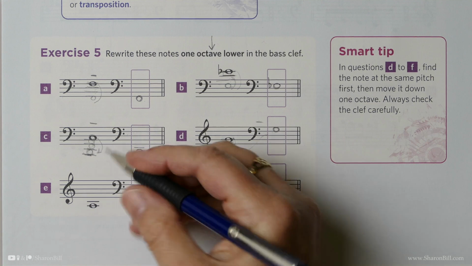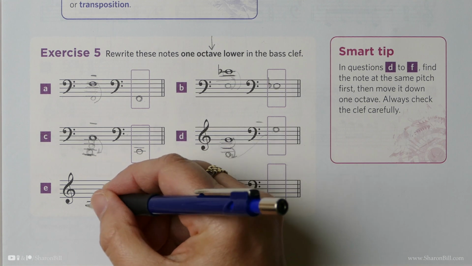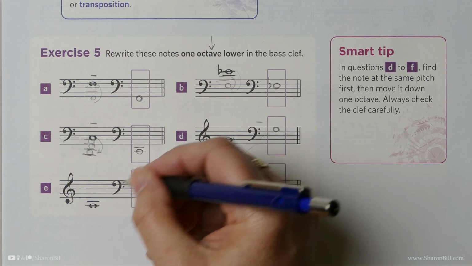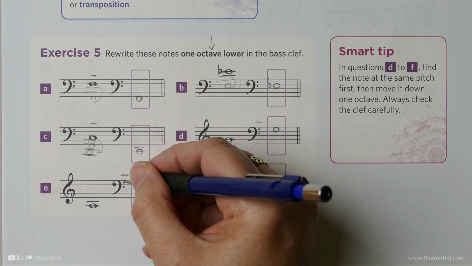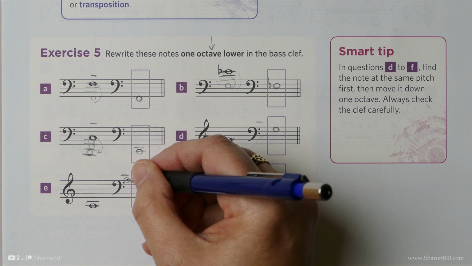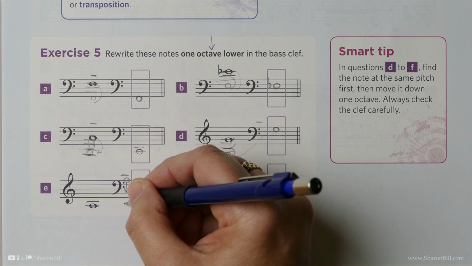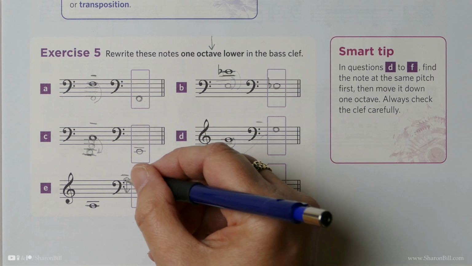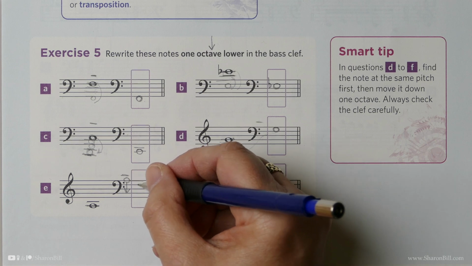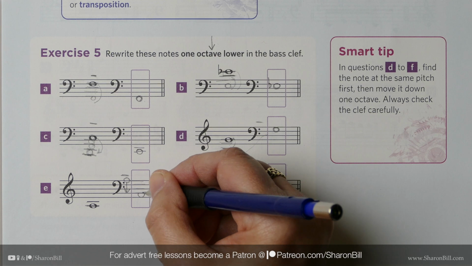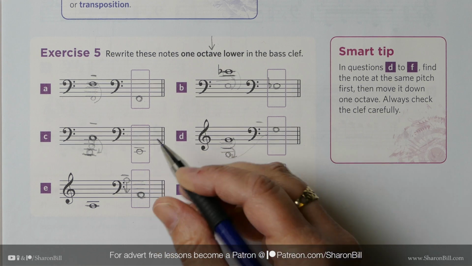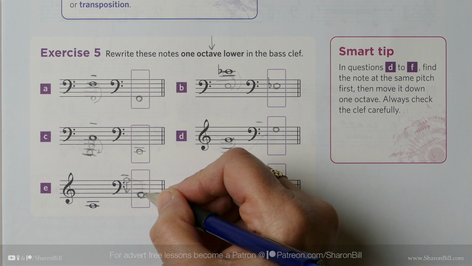Now here, this is the A below middle C. So let's think what that would be just at pitch. If that's middle C, that's the A below middle C, but we need to now go an octave lower still. So counting 1, 2, 3, 4, 5, 6, 7, 8. That's our rewritten, our changed pitch. We've transposed it down an octave.